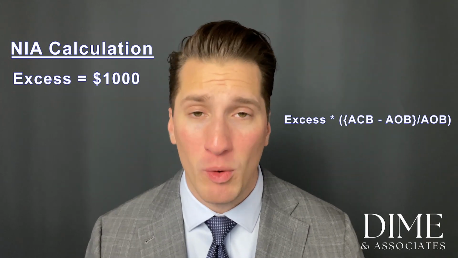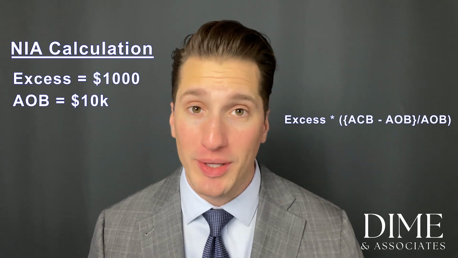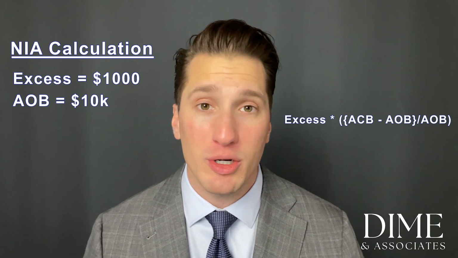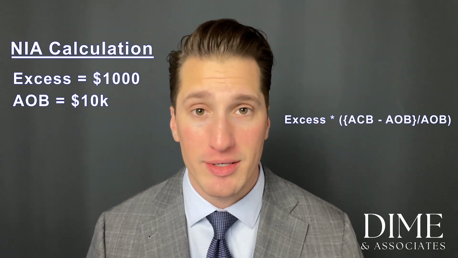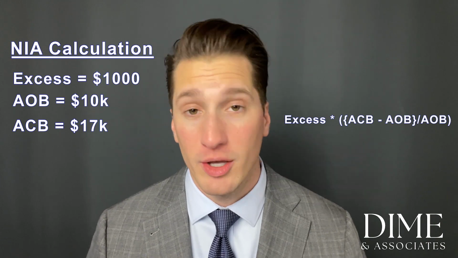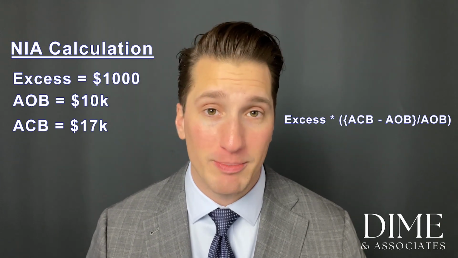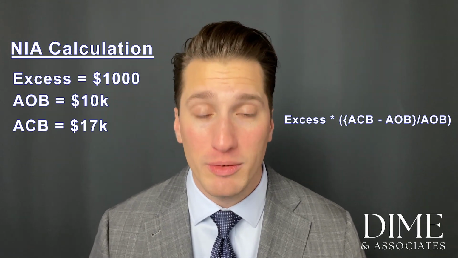Let's say the day before I made this excess Roth IRA contribution, my account opening balance, or AOB, was $10,000. But now I realize I made an excess contribution, and I'm trying to reverse engineer what I did so I can get the money back out and be in good standing with the IRS. So let's say my adjusted closing balance is $17,000. So adjusted opening balance, $10,000. Adjusted closing balance, $17,000. Excess contribution, $1,000.